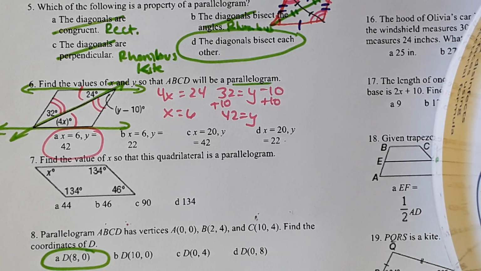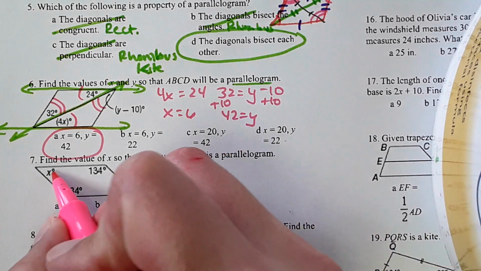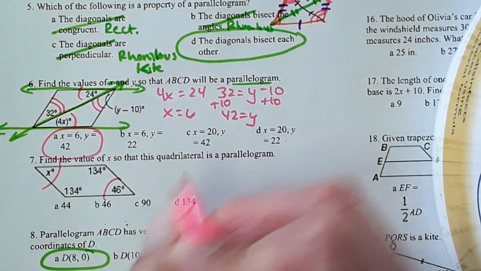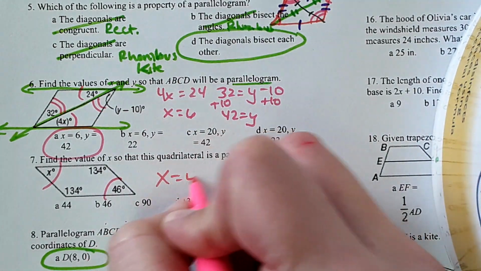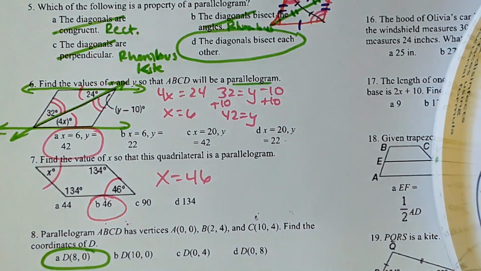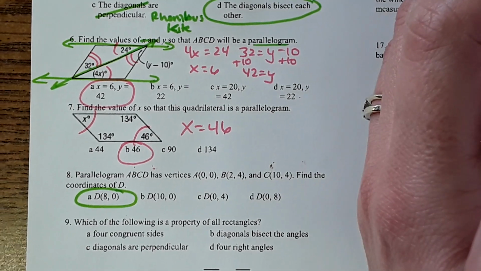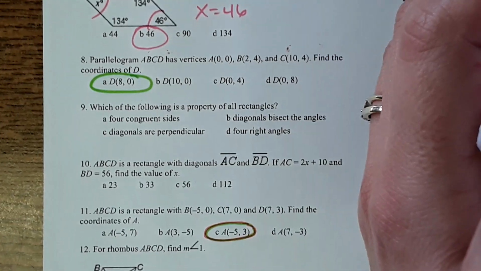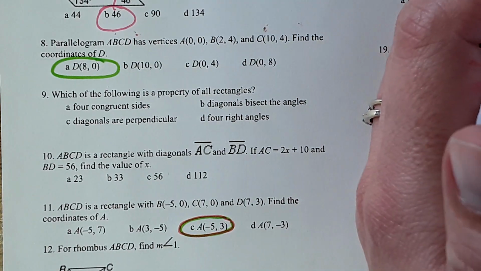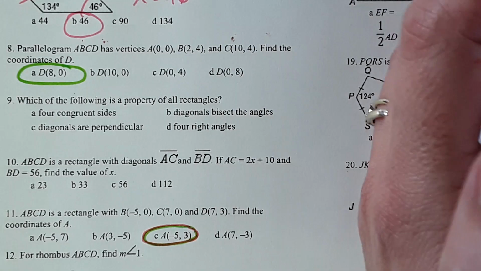Okay. Number 7 gets super easy again. It says it's a parallelogram. It wants to know what x is. In a parallelogram, the opposite angles are equal, so x equals 46. Moving on. We already did number 8. It's on the graph. Number 9, which of the following is a property of all rectangles?